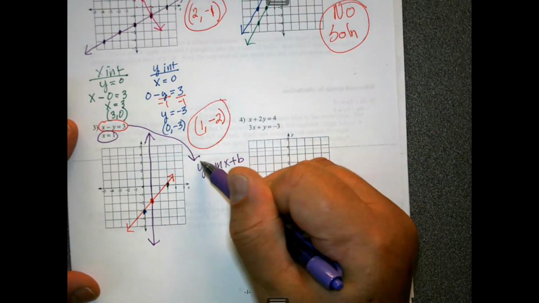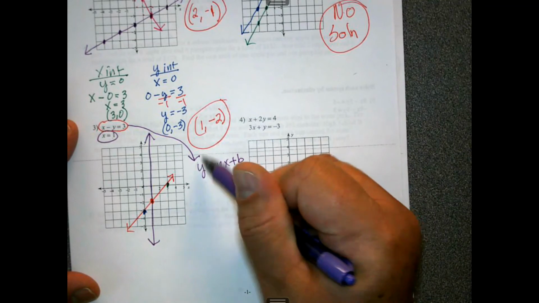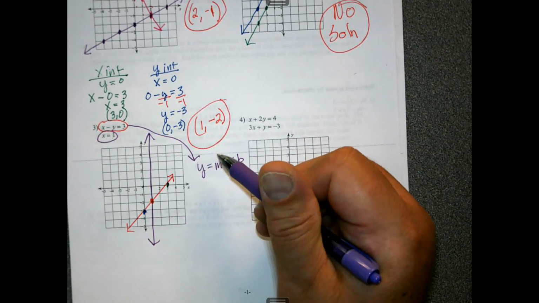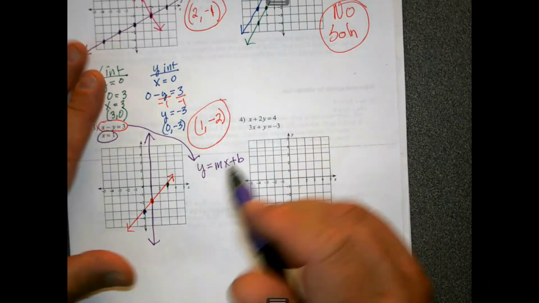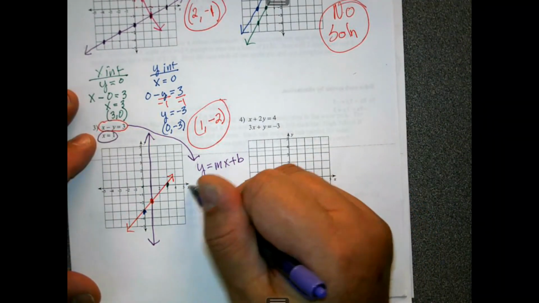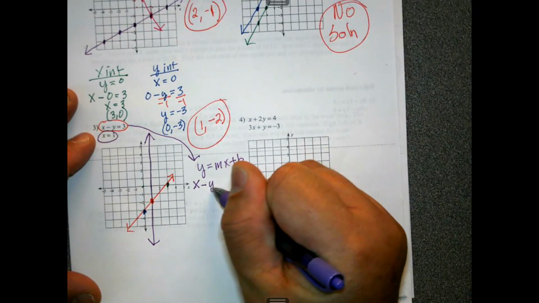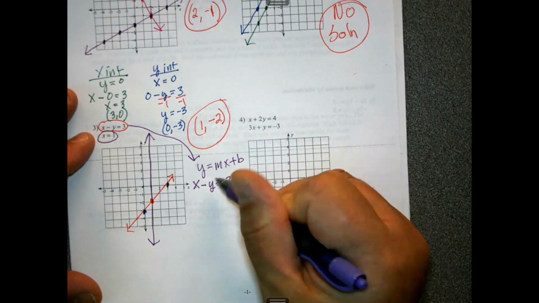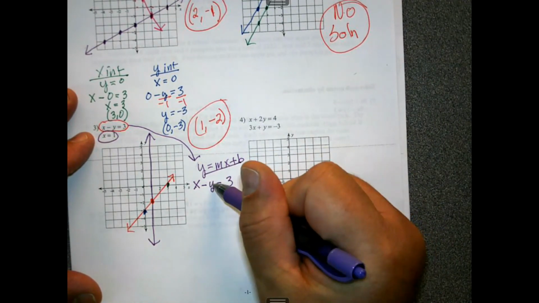In other words, you isolated the y or solved for y. Remember 1.4 part 2, why we did that section before this? We have the equation x minus y equals 3, and we want it in this form. So we want to get y by itself.